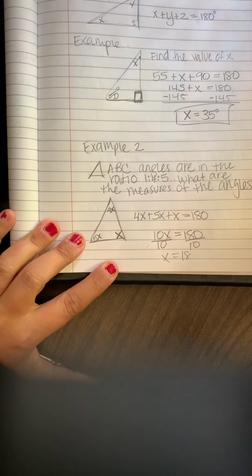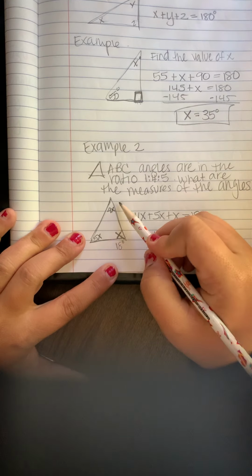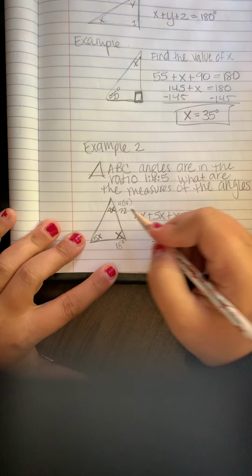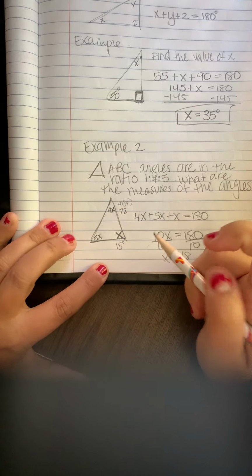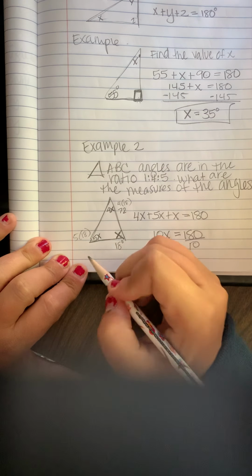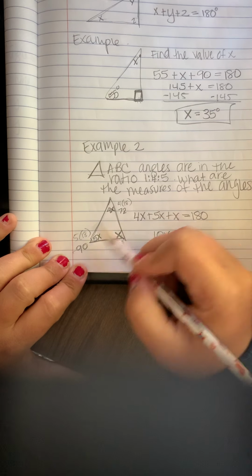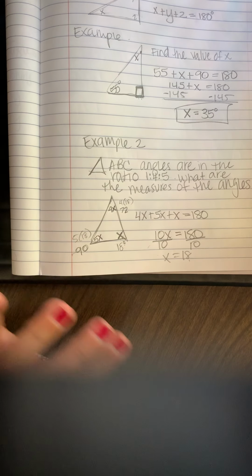If I substitute in here, that would be 18 degrees. This would be 4 times 18, so that makes 72. And then over here, I have 5 times 18 because I substituted 18 for my x, and that makes 90. So those would be my 3 angle measures of this triangle.